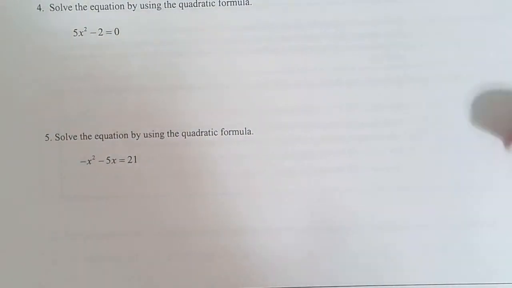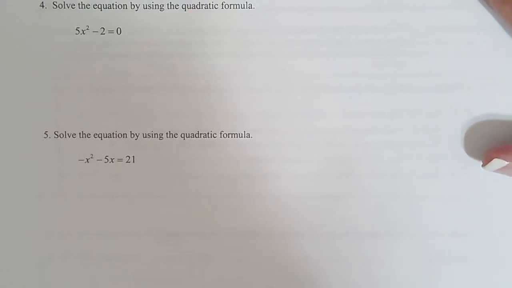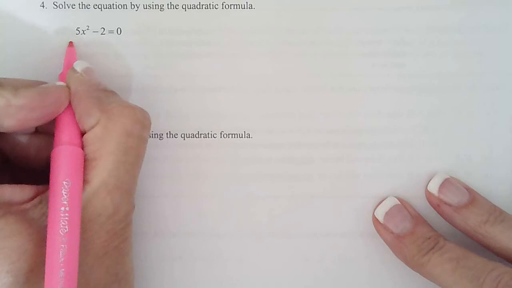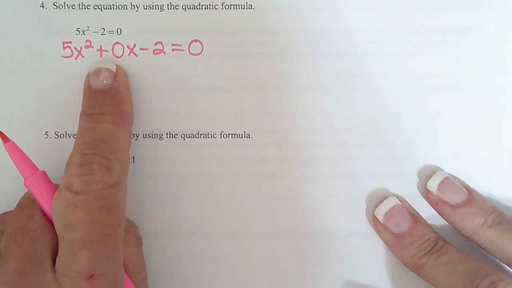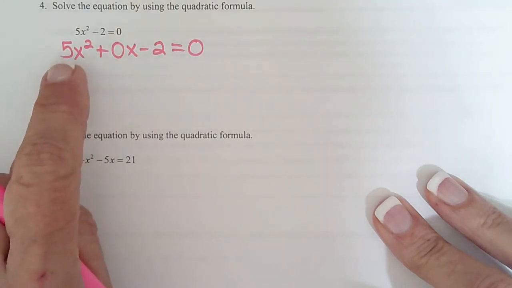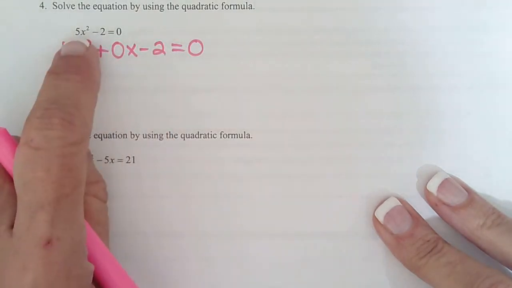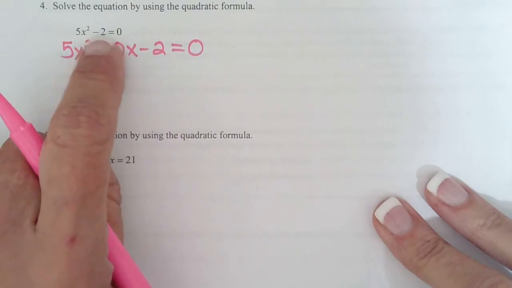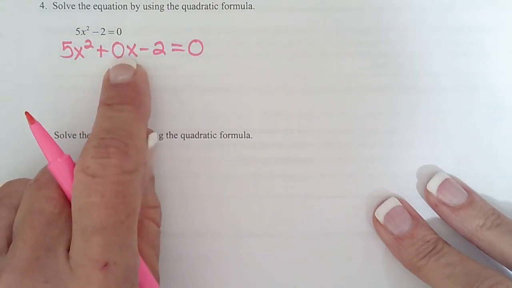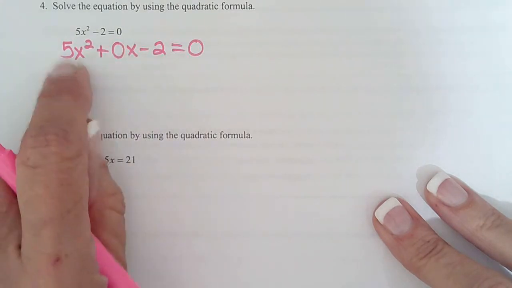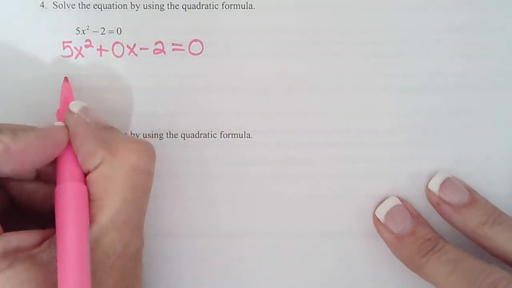So this first one, what do you notice? No x, right? So this is the same thing as 5x squared plus 0x minus 2 equals 0. So it is 0, but it was missing a term, so I write it in. That way it's really easy for me to see this is A, B, and C. Otherwise, I see students call this A and B, and then they call C 0. It's the x term that's missing, so that means B is 0, not C. So A is 5, B is 0, C is negative 2.